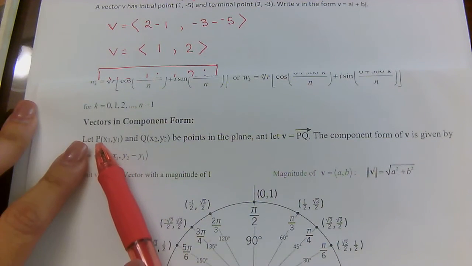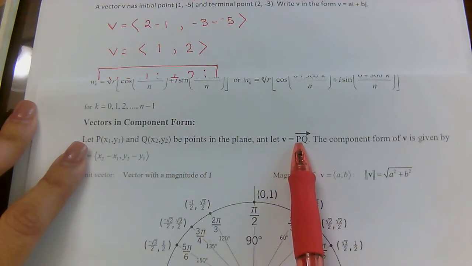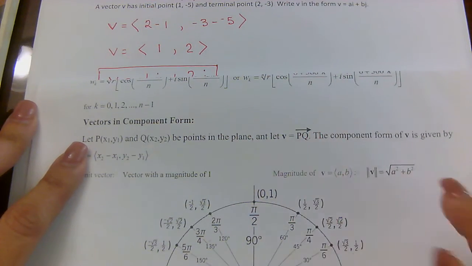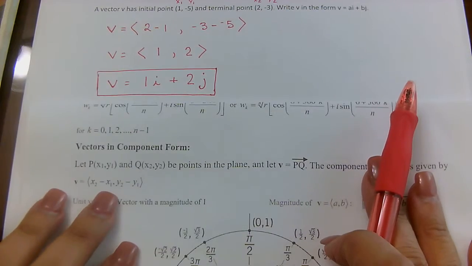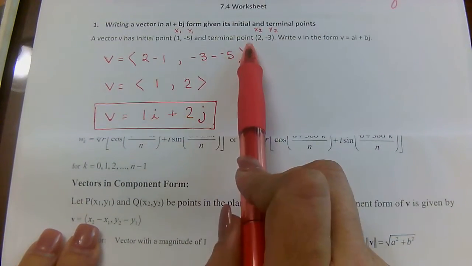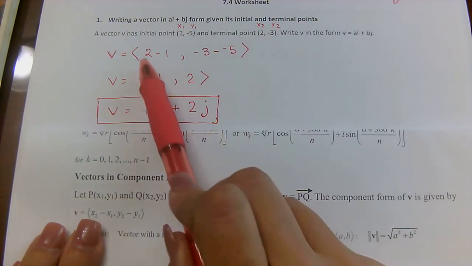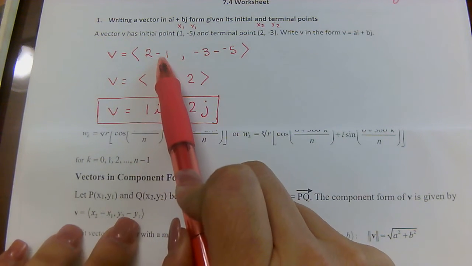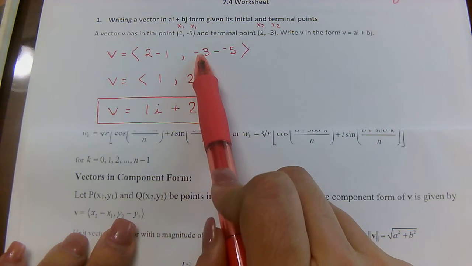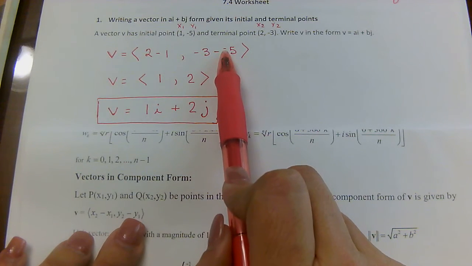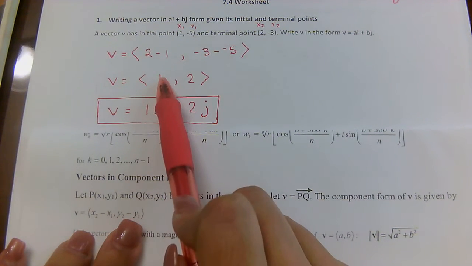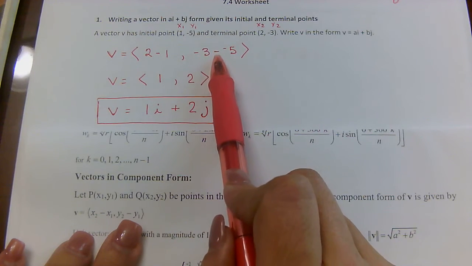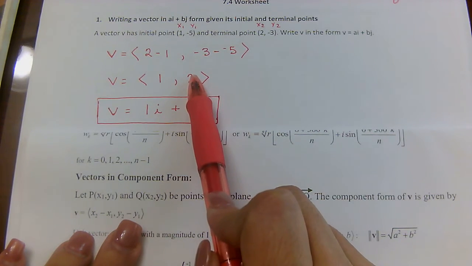It will say that P and Q are the initial. Remember, the P starts with the dot, and Q is the arrow, which is the terminating point. So just use this equation, okay? X2, which is here, is 2, minus X1, which is 1. Y2, negative 3, minus Y1, which is negative 5. So 2 minus 1 is just 1. Negative 3 plus 5 is 2.